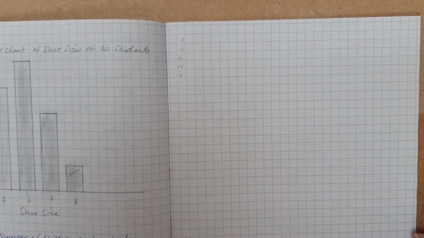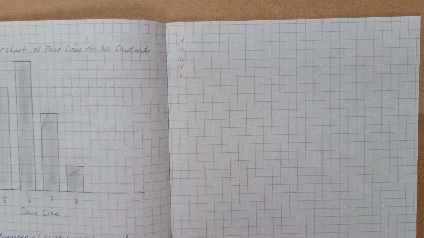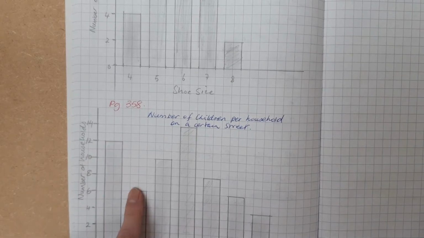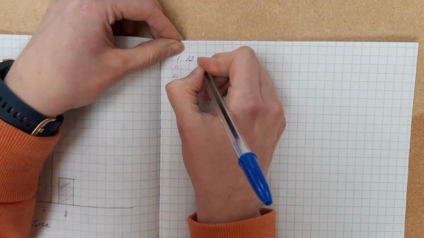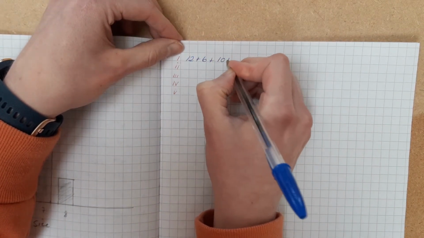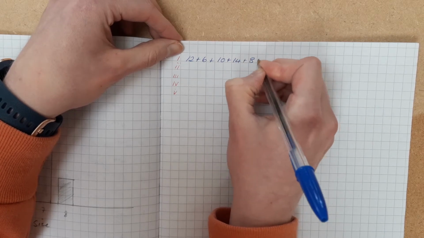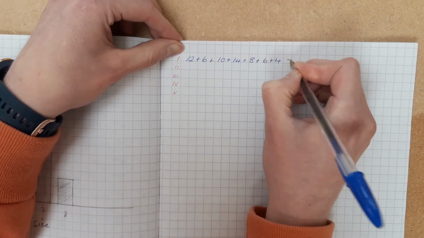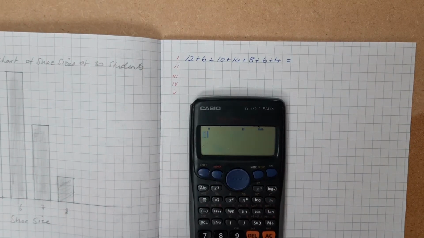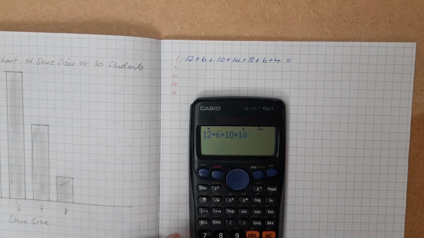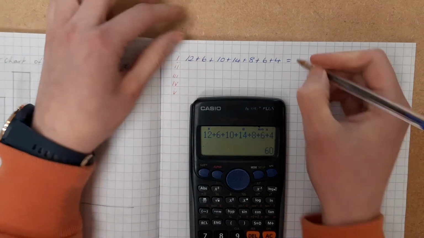So it says, how many households were on the street? So basically, I need to add up all of the numbers, the 12 and 6 and 10 and so on. Make sure you show your work. So you're going to add 12 plus 6 plus 10 plus 14 plus 8 plus 6 plus 4. And when you do that, and I'm going to just do it here now in front of you, it is 60 families.